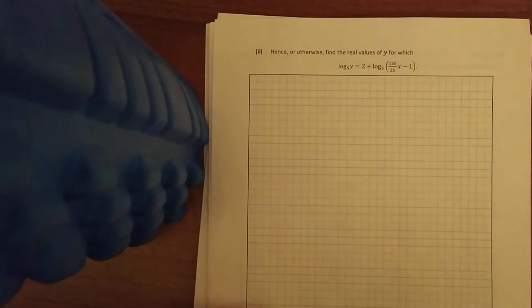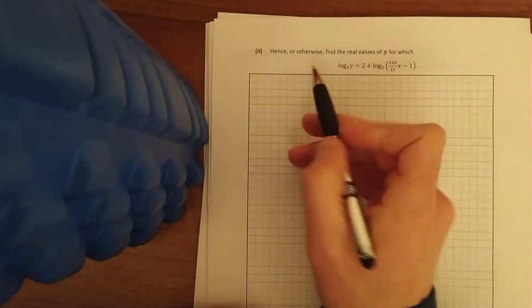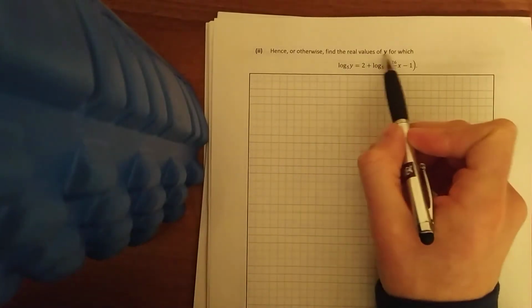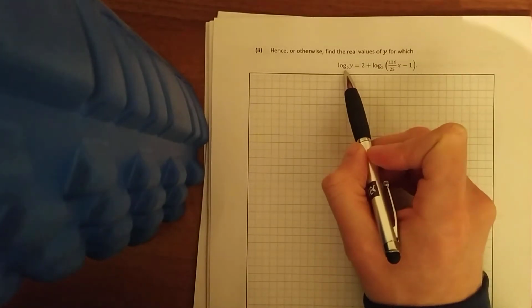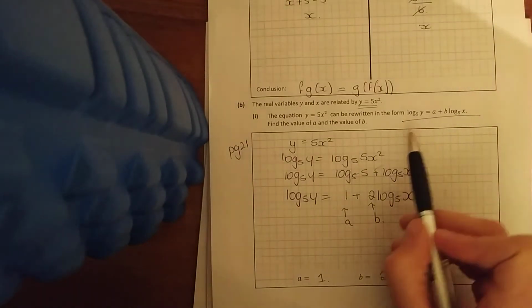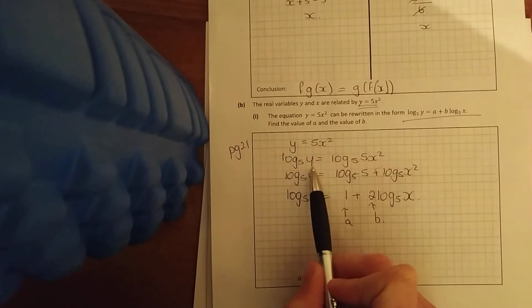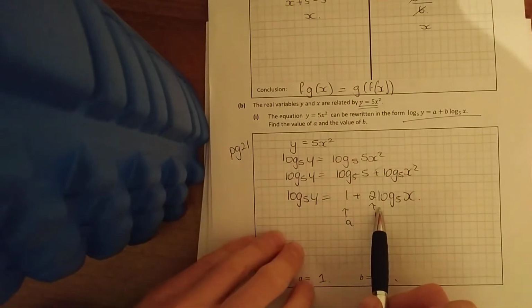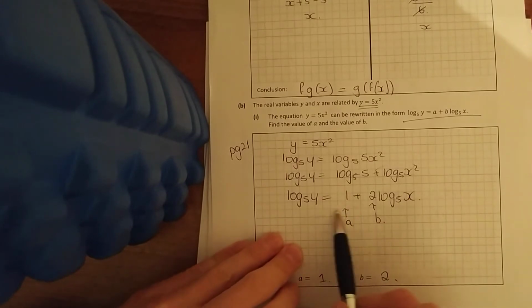Hence or otherwise. So hence, use that previous answer. Find the real values of y for which log 5y is equal to this. Now, what do they mean by hence? Hence, we've already written log 5y as this here.